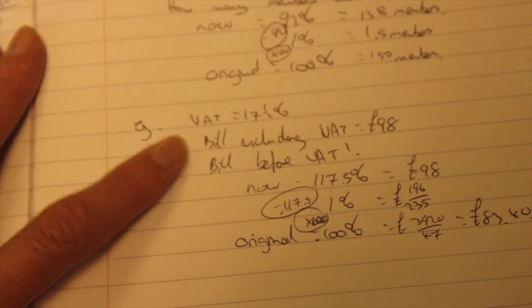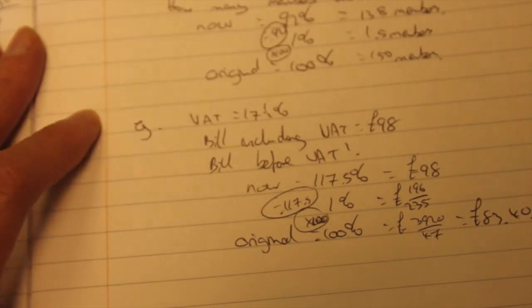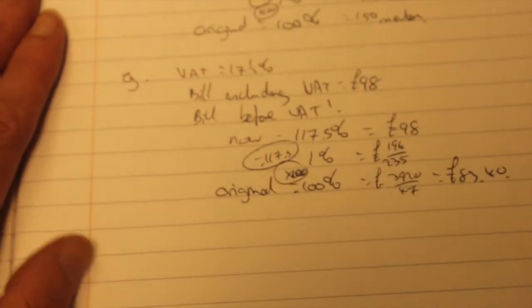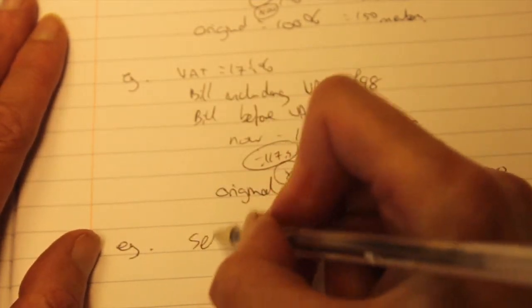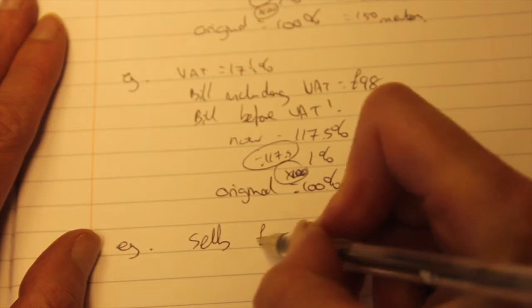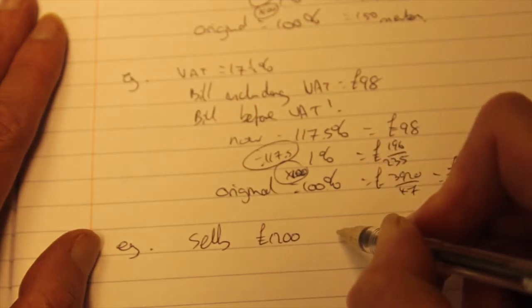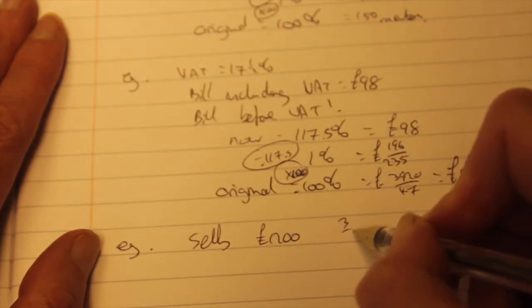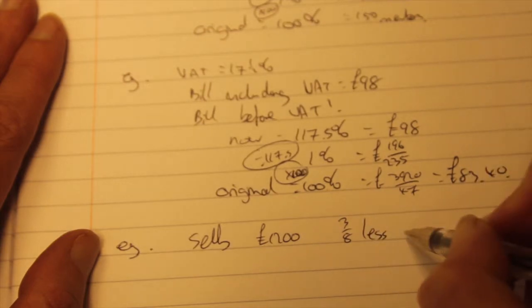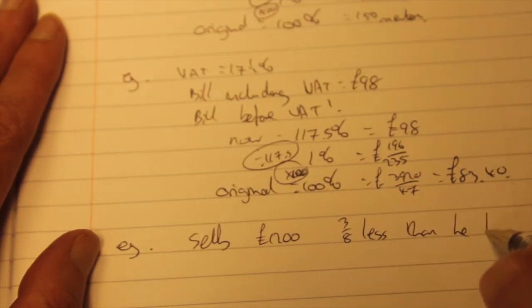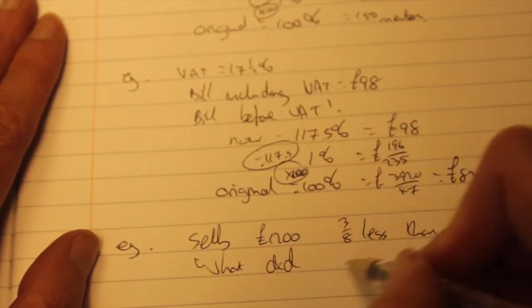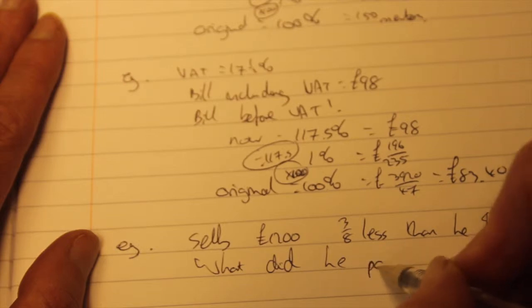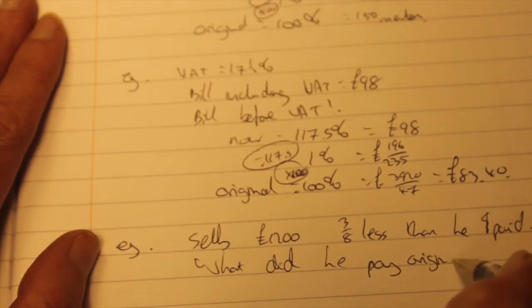Now, you can have fractions questions like this, so I'll show you how you deal with that one. A boy sells a motorbike for £1,200, and this is 3/8 less than he paid. And the question is saying, what did he pay originally? So you're going backwards again.